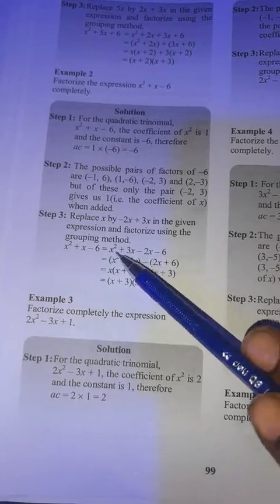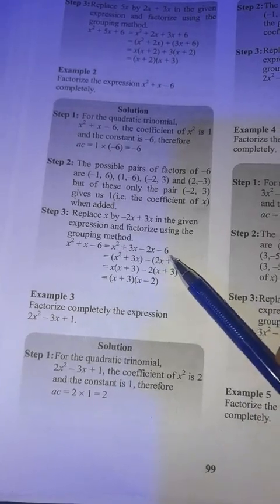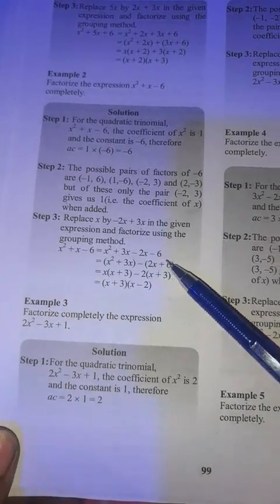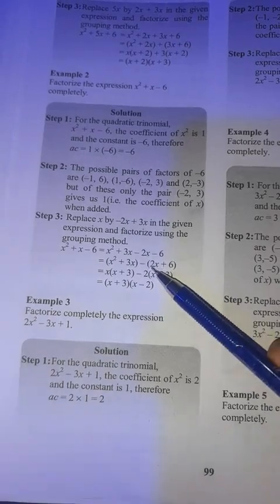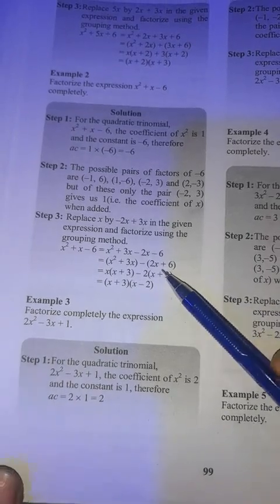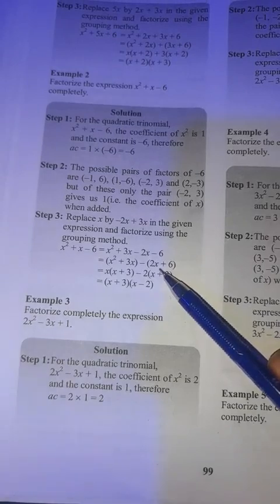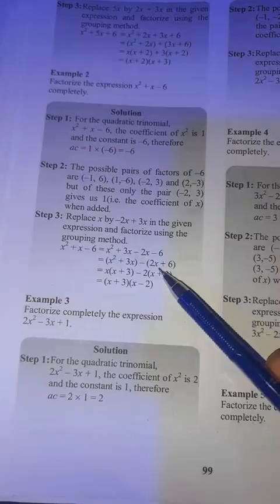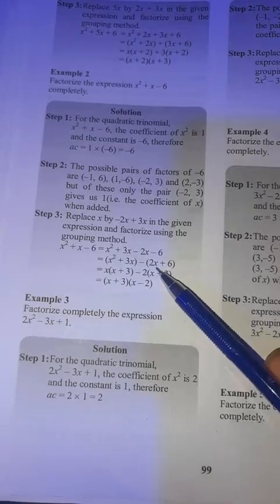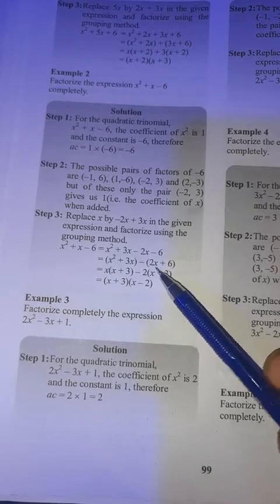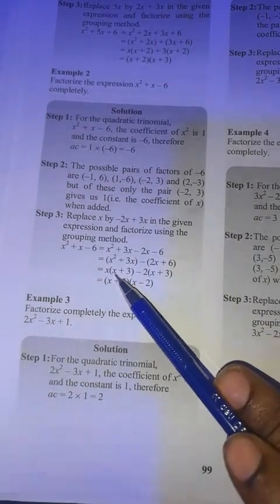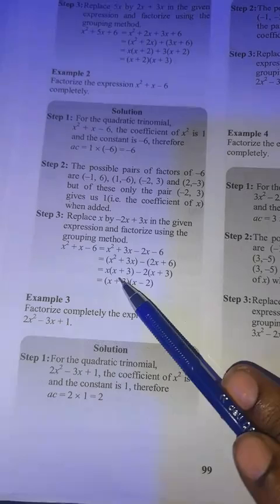So once you are able to do this, I know from here it is very easy peasy. So now if you have them, what do we do? We do the grouping. Now if you have done the grouping, you apply what is called factorization by common factor. That I have already taught. So if you don't know, watch the recent episode backwards. So now that we have this, what do we do?